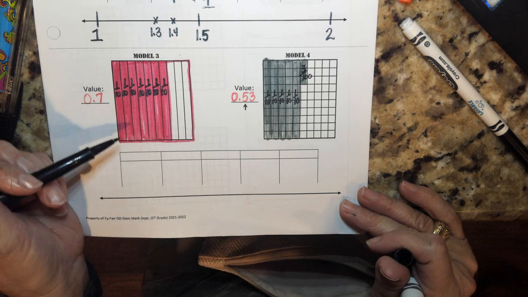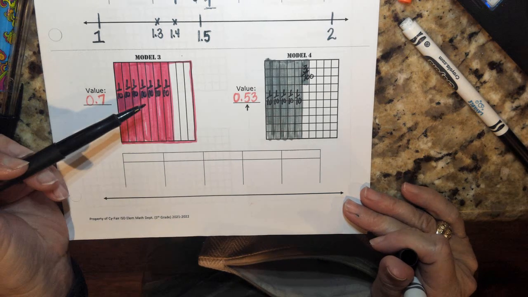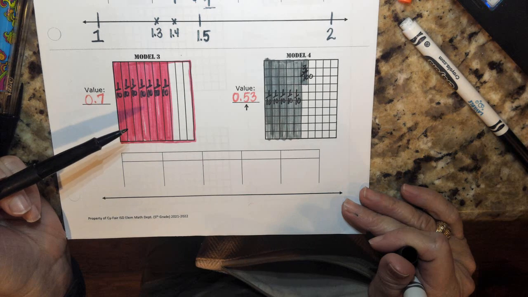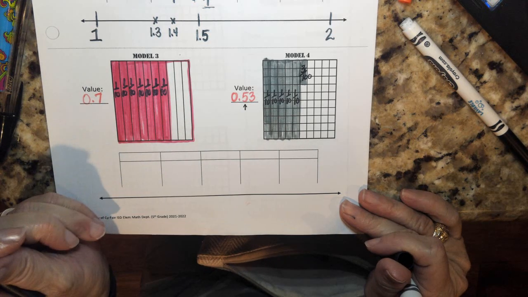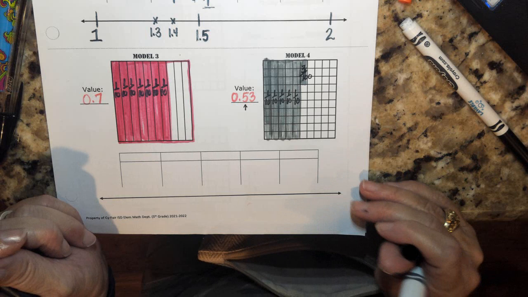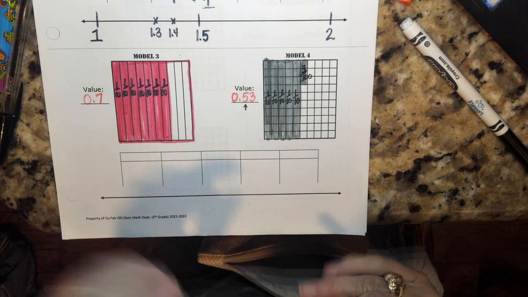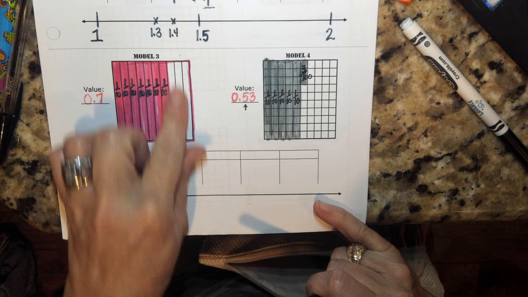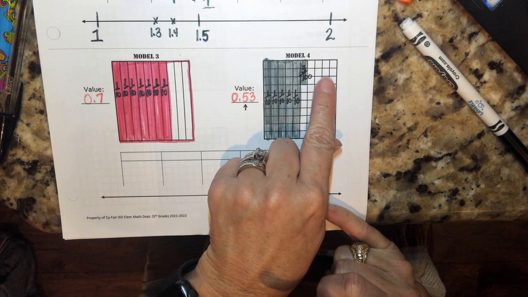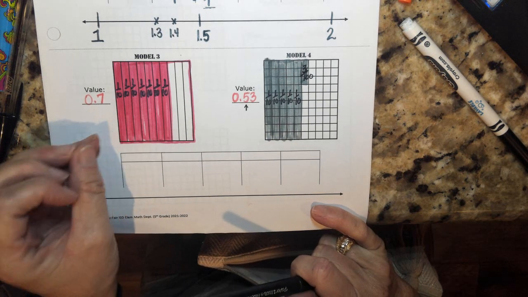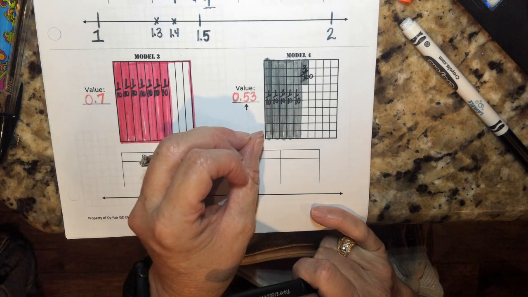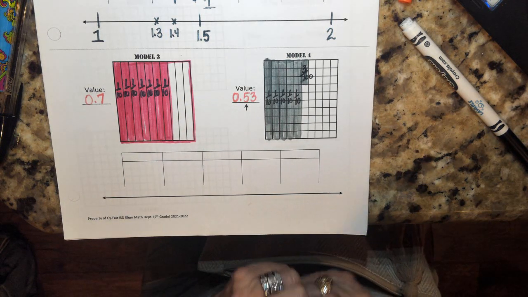Alright, so when I look at this and I see that we have our model shaded, it looks like I have more represented in model 3 than in model 4. That would be one way to compare it, because I have 3 that are left unshaded here, and I have more than 3 that are unshaded here. So that tells me that 7/10 is a greater value than 53 hundredths.